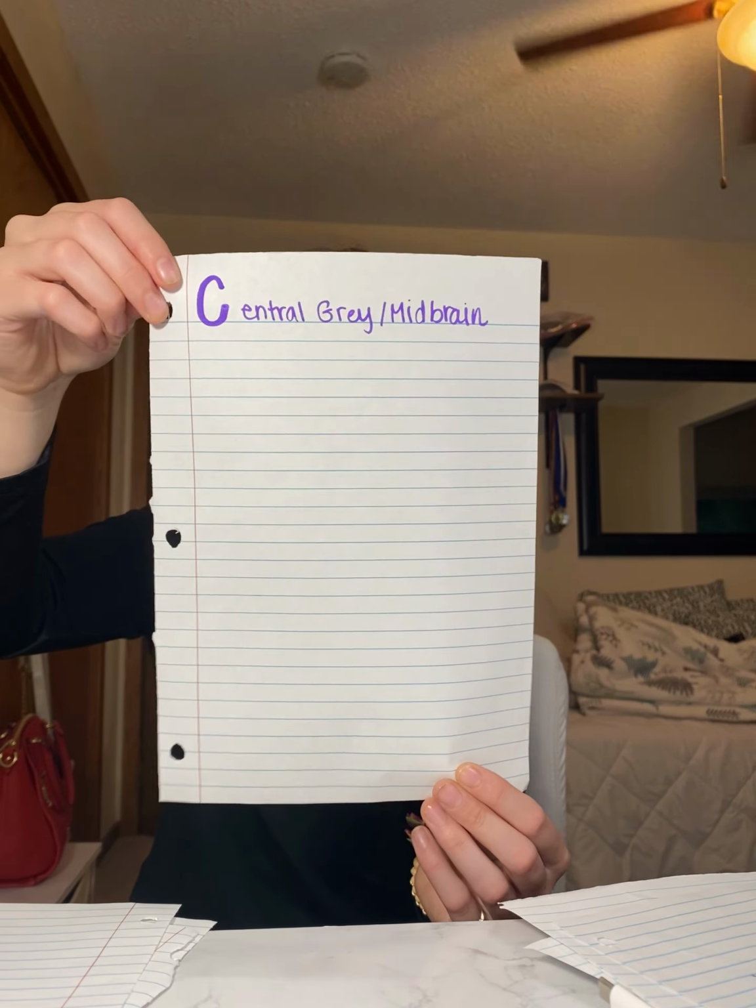C, central gray and midbrain, we just kind of mentioned this. This is a nickname, and I want you to remember it is the gray area, it's in the midbrain, it's in the central. Helps remember the anatomy.